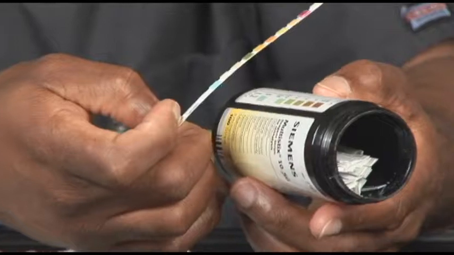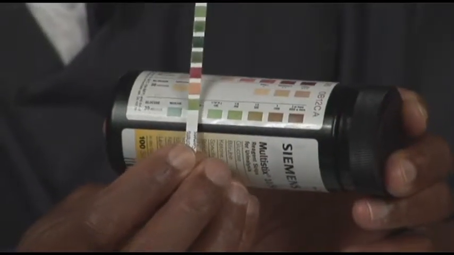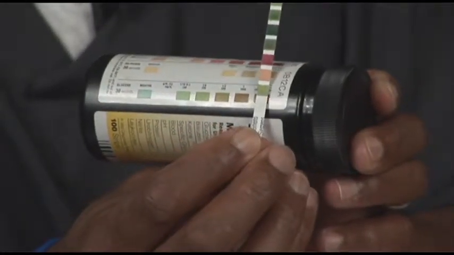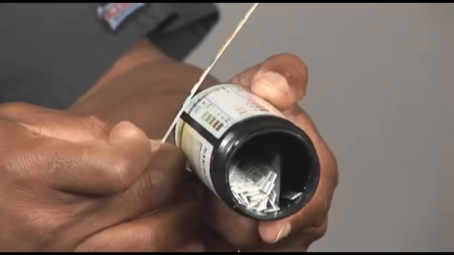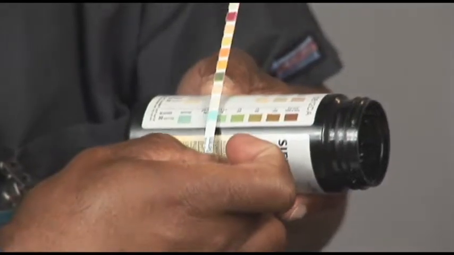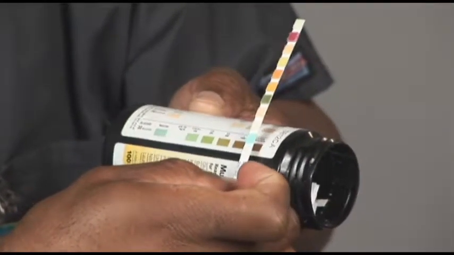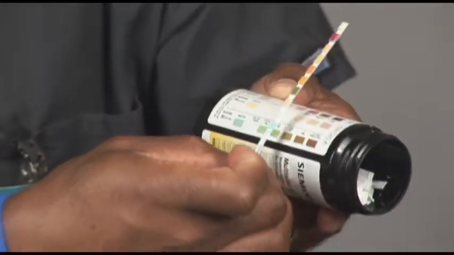I usually start at the bottom with glucose, and normally you would wait 30 seconds and you read across from left to right. So glucose, you wait 30 seconds and you scan across, and whatever color change is, it has a corresponding number to it. That is what you would record.